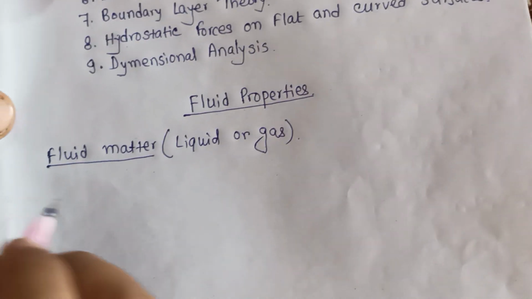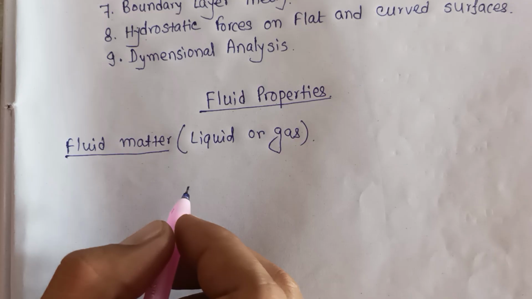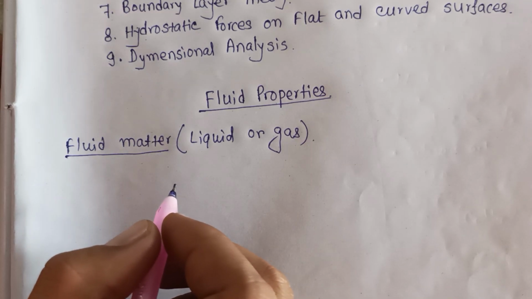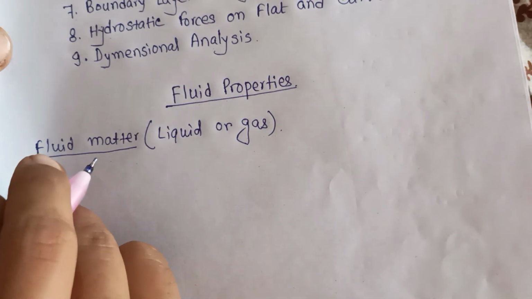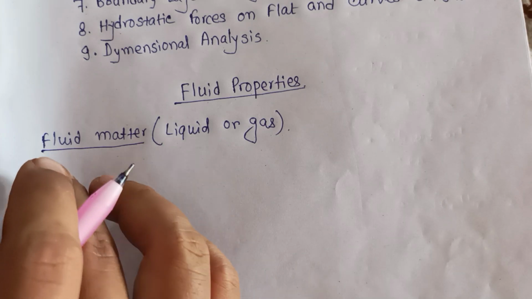So what is fluid mechanics? The science which deals with fluid matter, that is liquid or gas, in a static state or in motion.